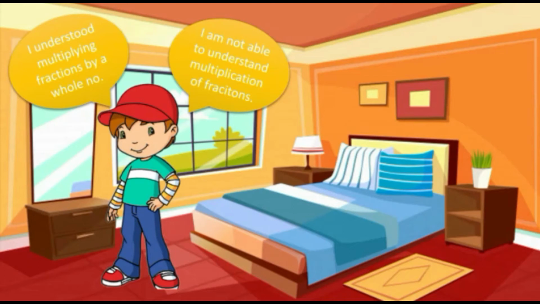In our previous video, we helped Rohan understand multiplying a fraction by a whole number. Now, he wants to understand multiplying a fraction by a fraction. So, in this video, we will help Rohan understand this topic.